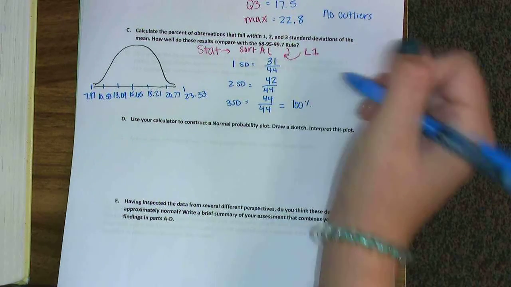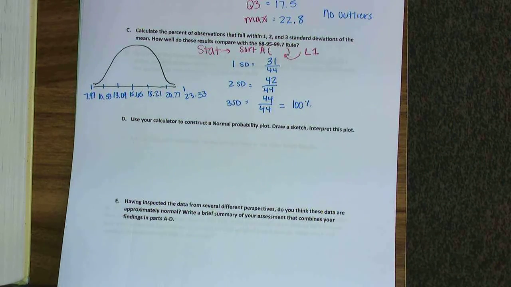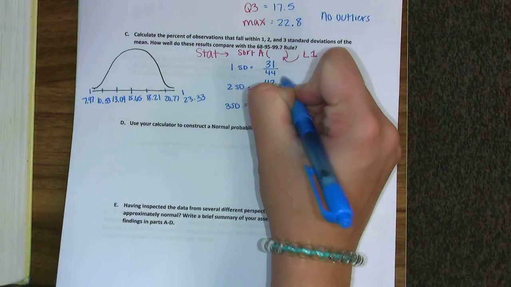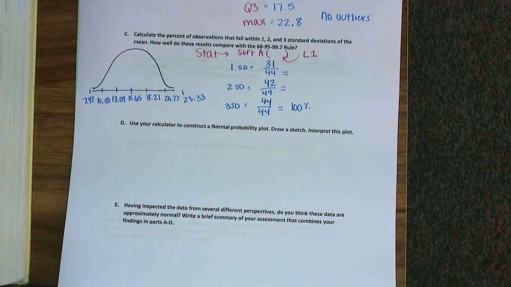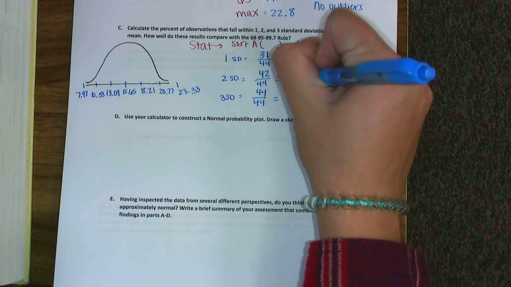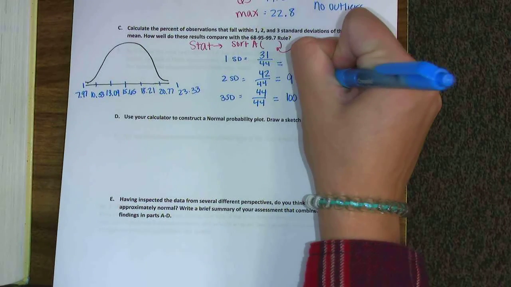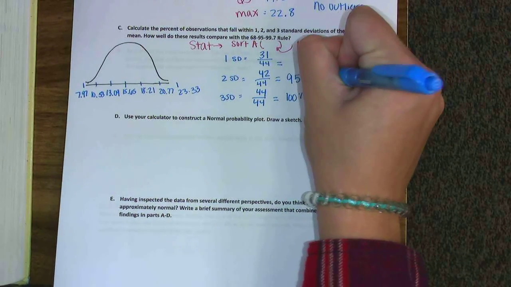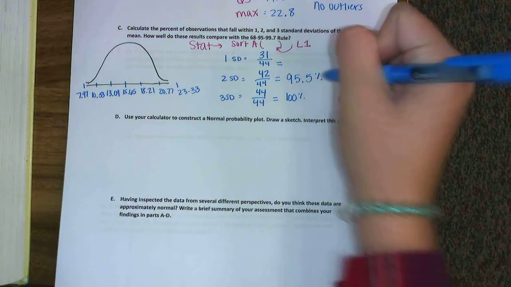What's 42 out of 44? And then what's 31 out of 44 also? And 31 out of 44.